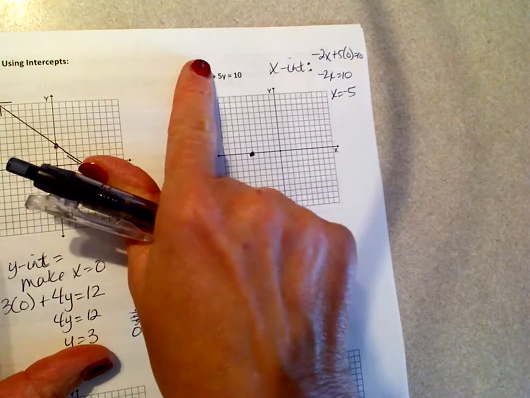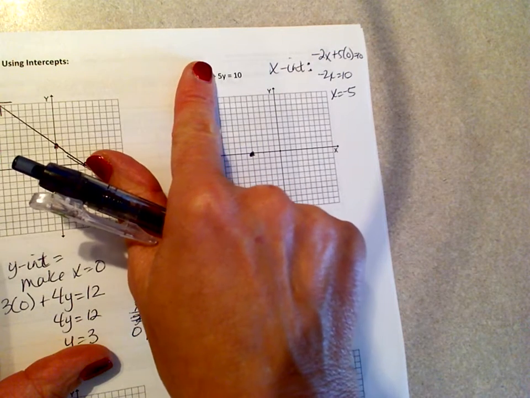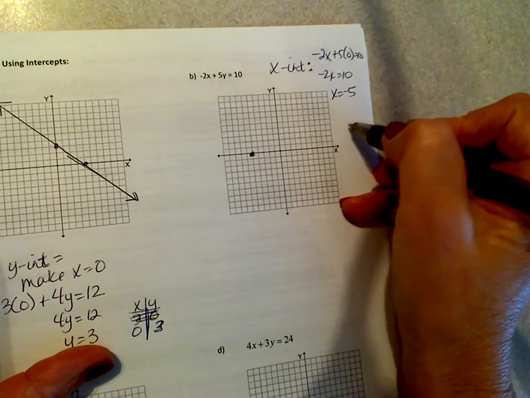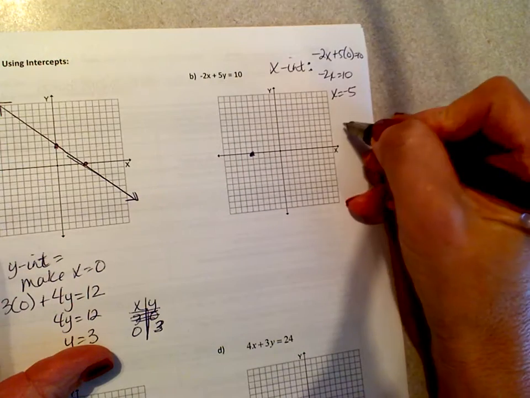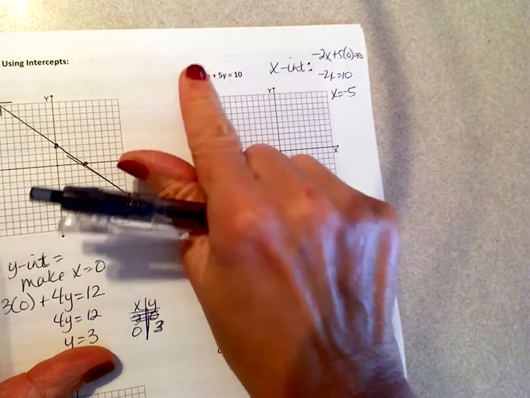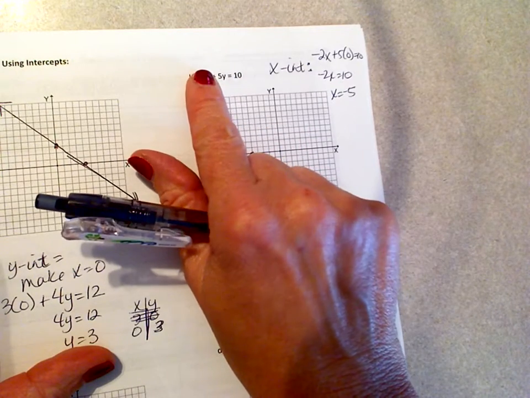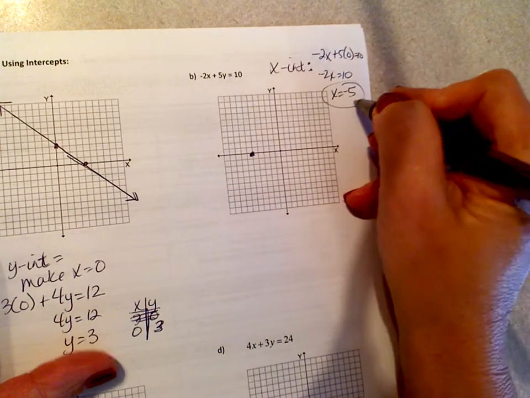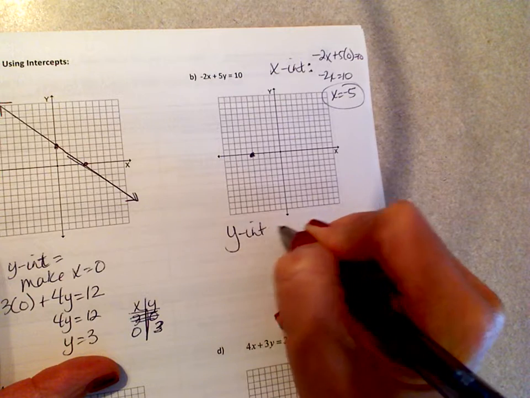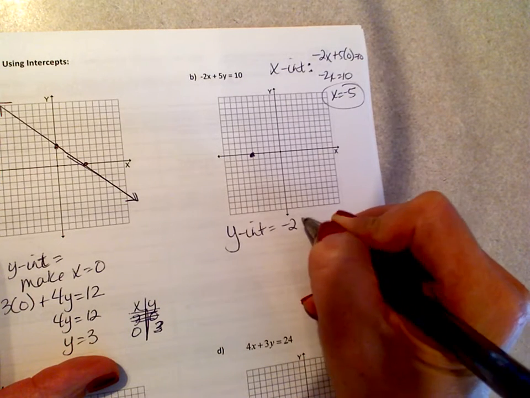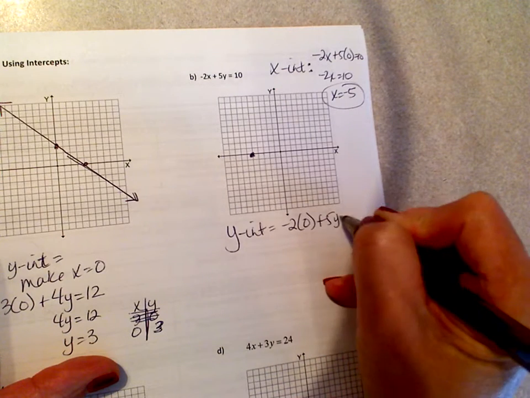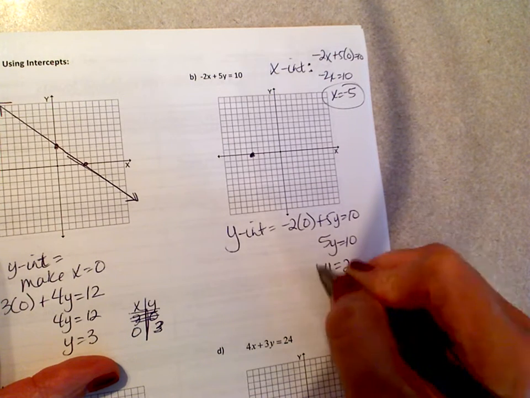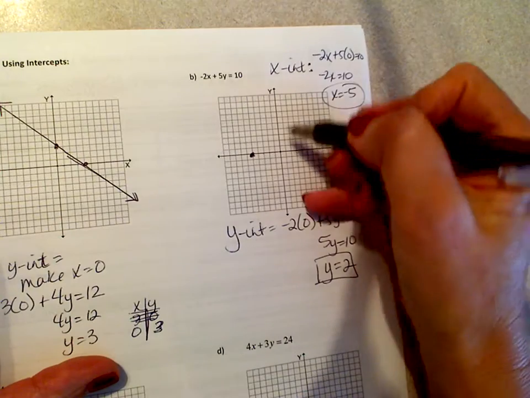Your y-intercept, if x is 0, just by looking at this, your y is going to equal 2. So if you're still with me, go ahead and write pumpkin pie up here in the top, just so I know you're with me. Okay, so I'm going to make x equals 0. So for my y-intercept, negative 2 times 0 plus 5y equals 10. 5y equals 10. Y-intercept is going to be 2.